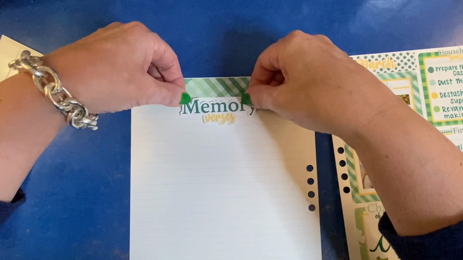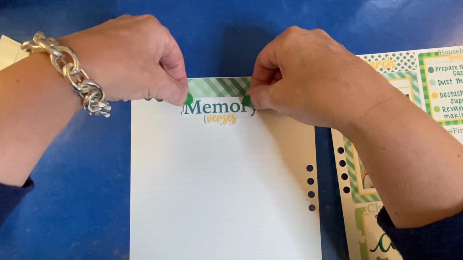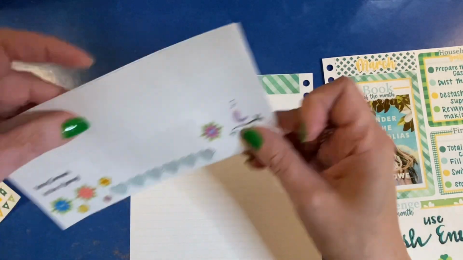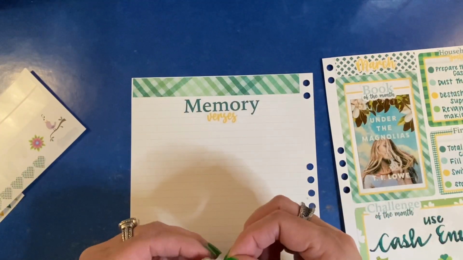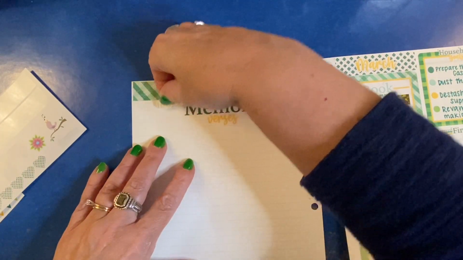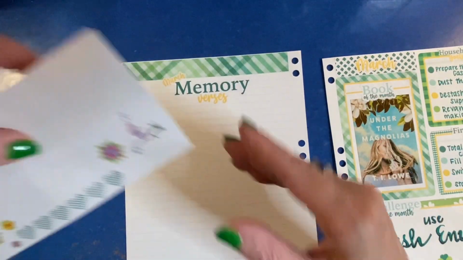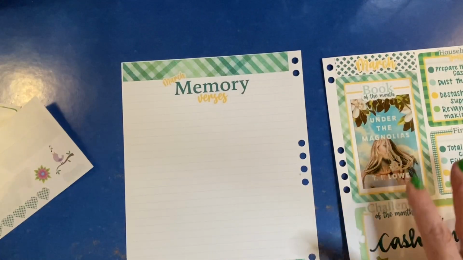Memory verses. I think I'm going to put it in the white space this time. I usually put it up on the washi, but I'm going to do something a little bit different. And it's for the month of March, so we'll put the March right there. March memory verses. And I'll hold off on the deco until I've actually written the verses.